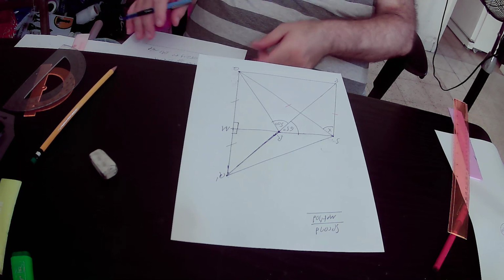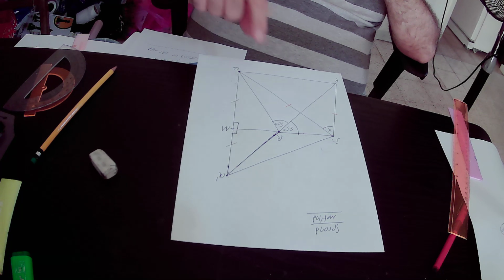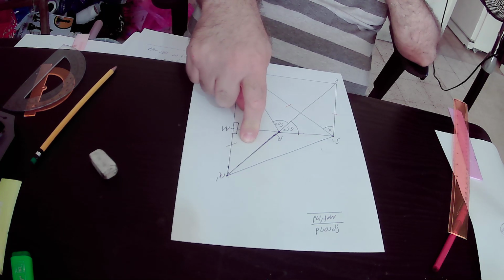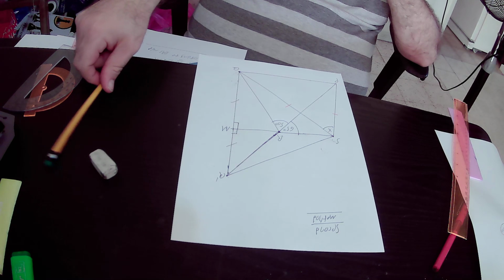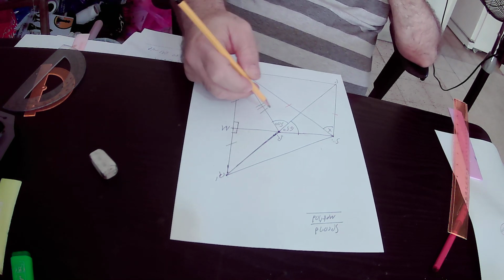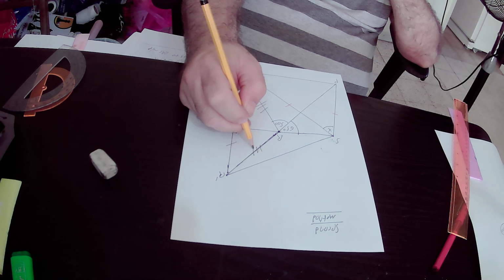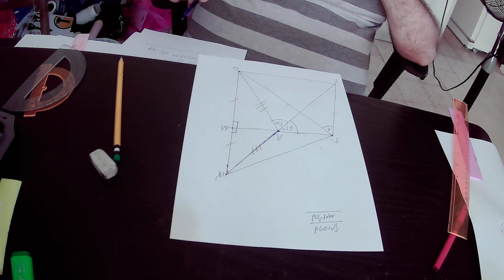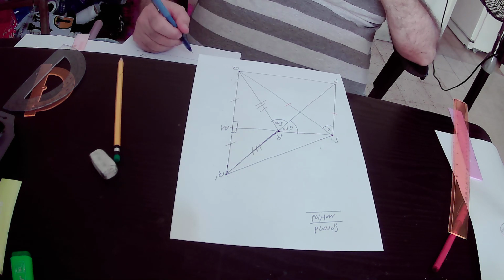So, from the fact that those two triangles are congruent to each other, we can conclude that those two sides are equal to each other. QR equals Q dash R.